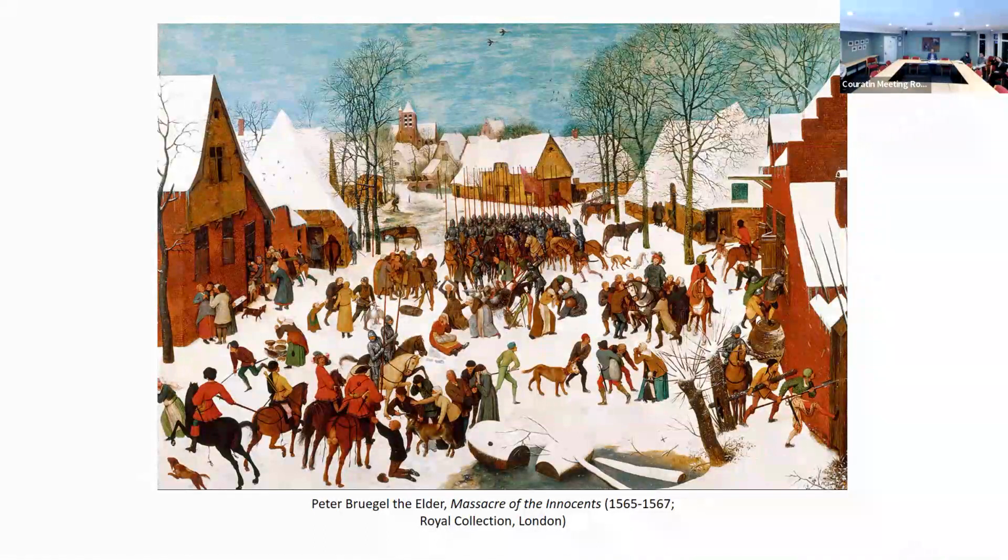Bruegel painted this at a time when the Netherlands was under Spanish occupation. And Herod's troops in this painting were the military guard of the Spaniards and their German mercenaries. So Herod is alive and well in a Spanish-controlled Netherlands.